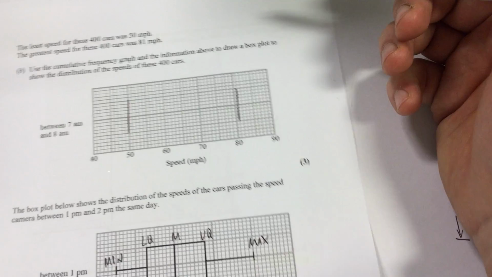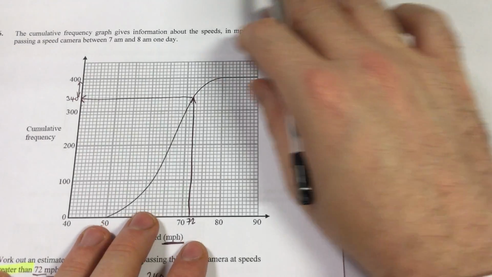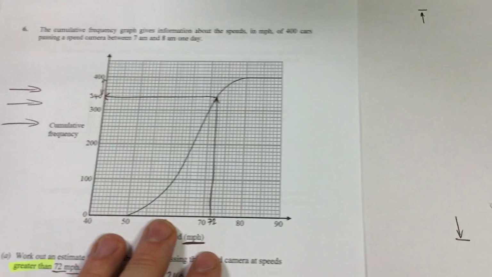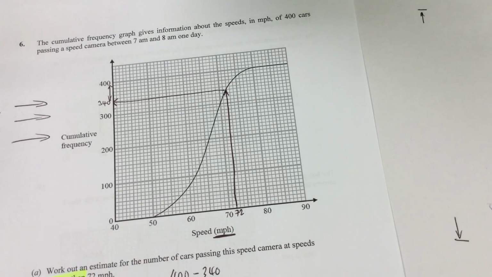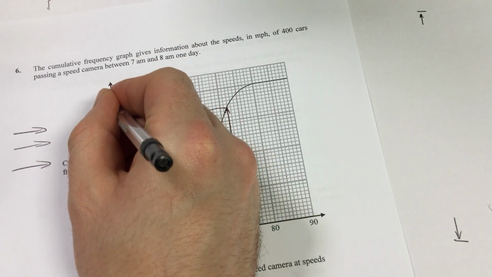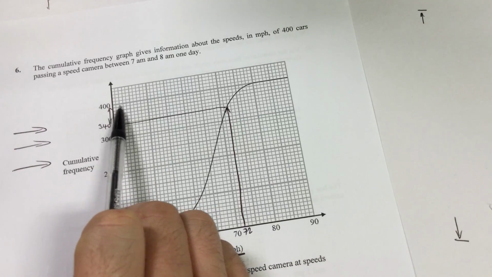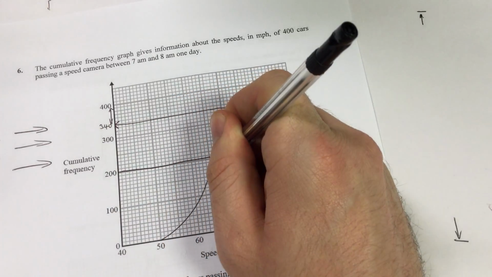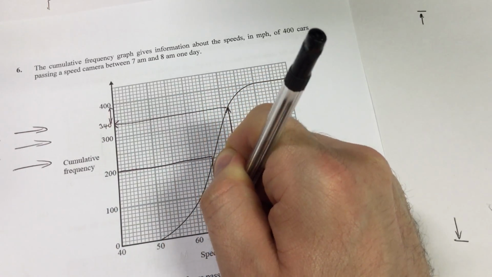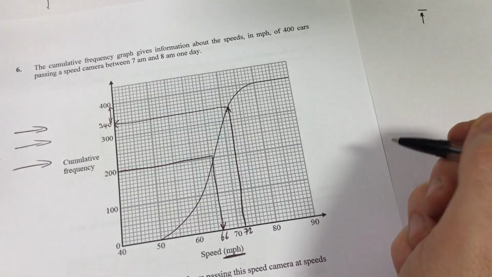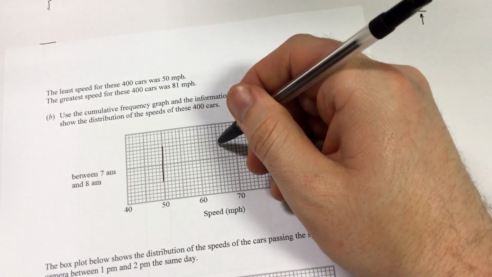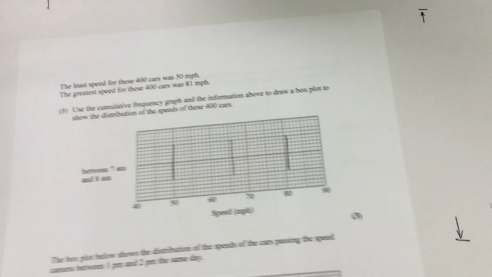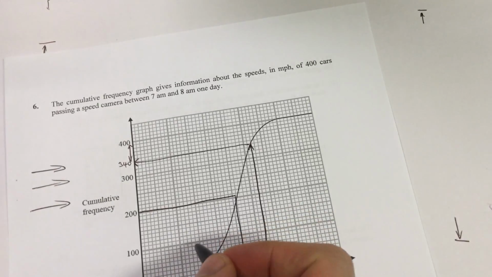So I need to do the median, and it's always from this way. So when you're doing your box plots, you're always coming this way in. So the median is in the middle. It's out of 400 cars, that's where the graph goes up to. Halfway is going to be 200. So we're going to go across and straight down. So I think the median is 66. Okay. So go to the scale, there's 65, 66 is there. Put it there. Again, ruler should be used. I've just not got one.